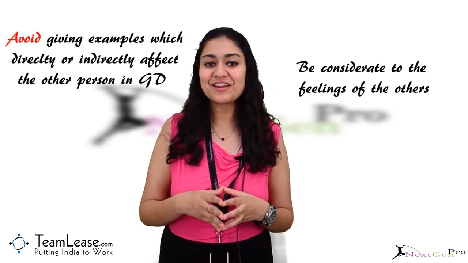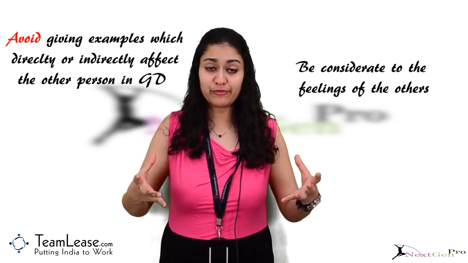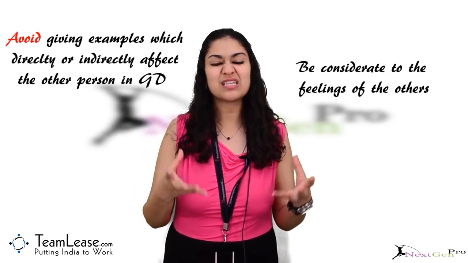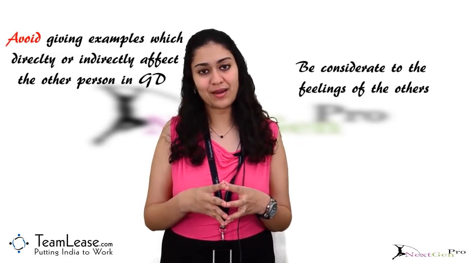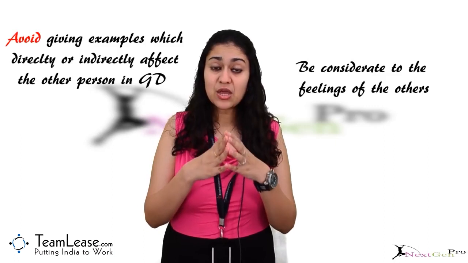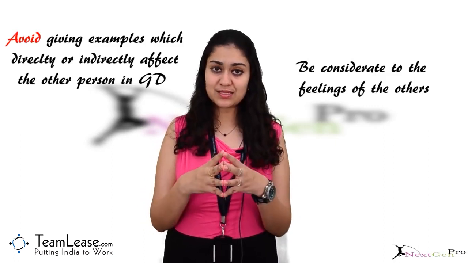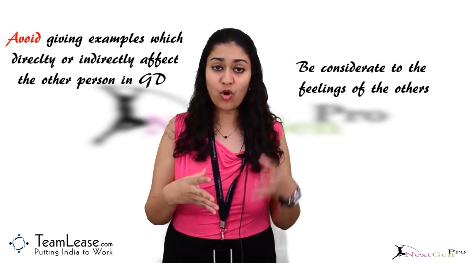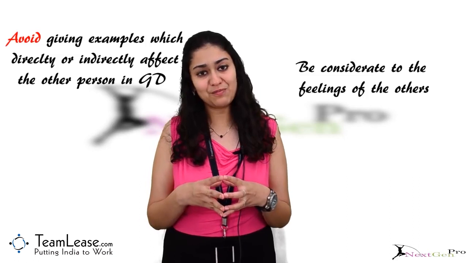The next point. Be considerate to the feelings of others. It tends to happen in a GD that you go into flow and then you try to hurt the feelings of others unconsciously. But it is not required. Do not quote examples which immediately or directly affect the other person in the group discussion. Do not take cultural or religious examples which might tend to hurt the feelings of other people sitting in the group.